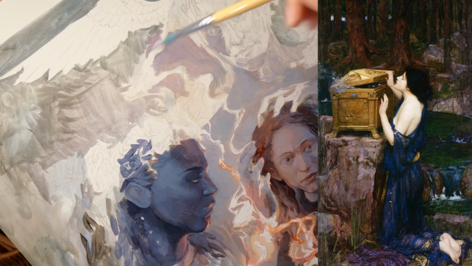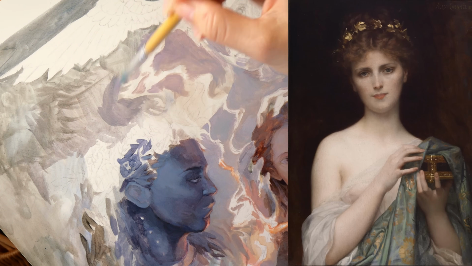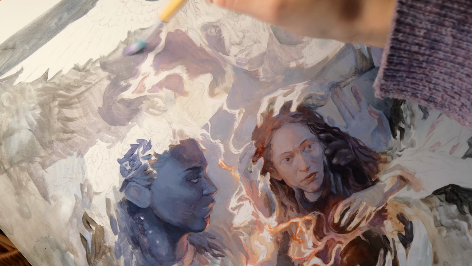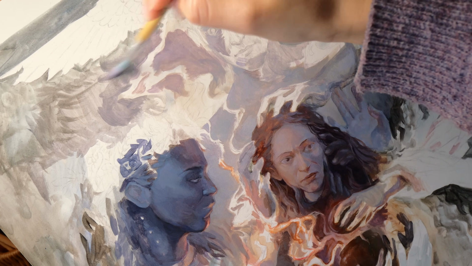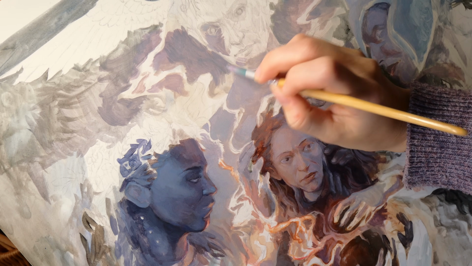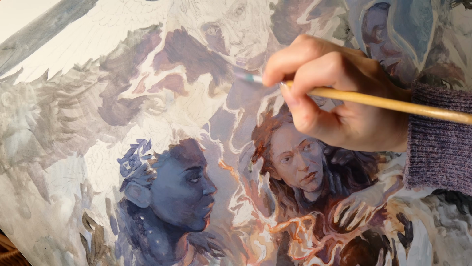Pandora is usually depicted curiously, thoughtlessly, opening her box and releasing evil into the world. That reflects so many other tales and myths of a woman specifically unleashing evil because of her nature. But I wanted to show the gods forcing her hand and sealing her fate.